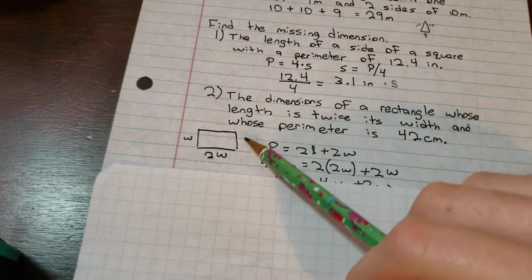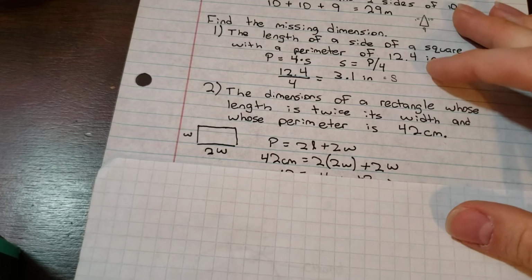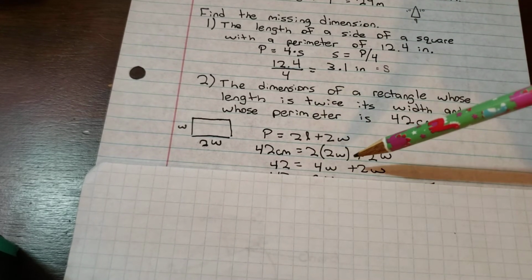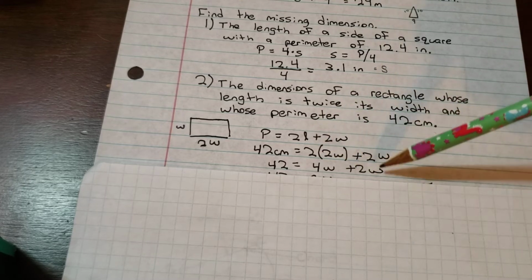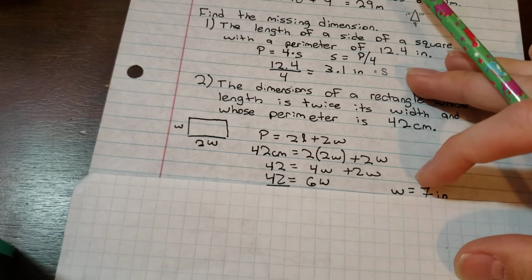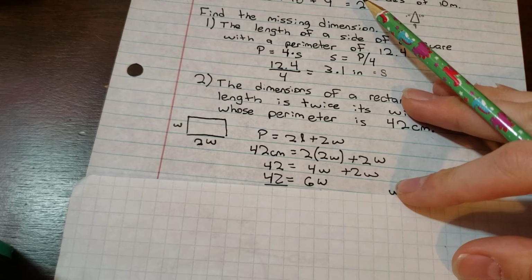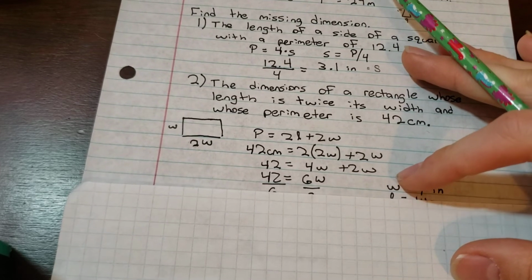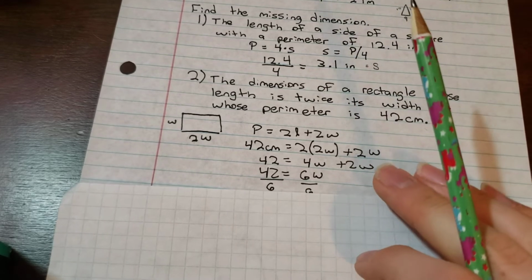Taking the information that I have, I drew myself a little picture. So that's going to give me 42 equals 4w plus 2w. So 42 equals 6w, but I'm looking for my width. So I'm going to divide that by 6.